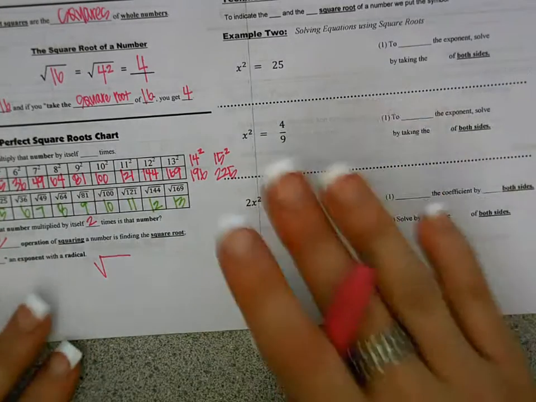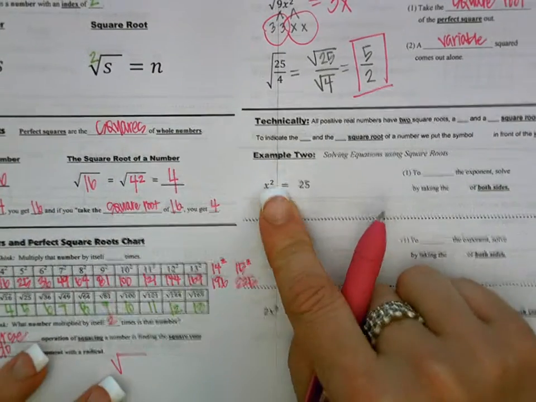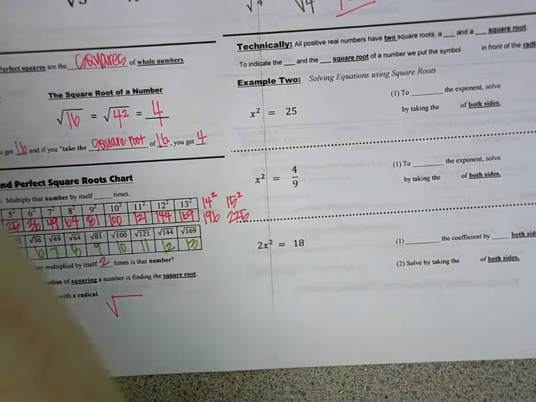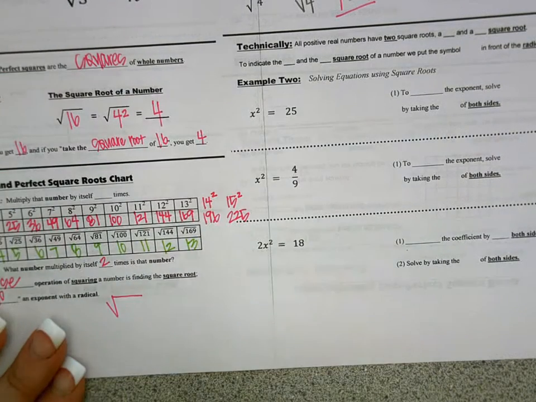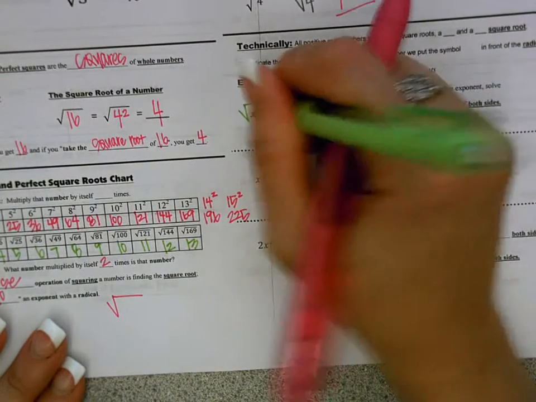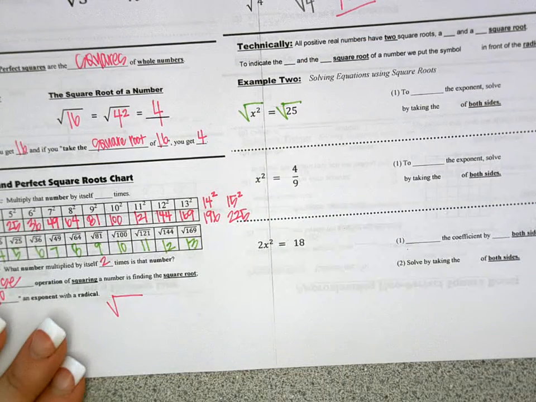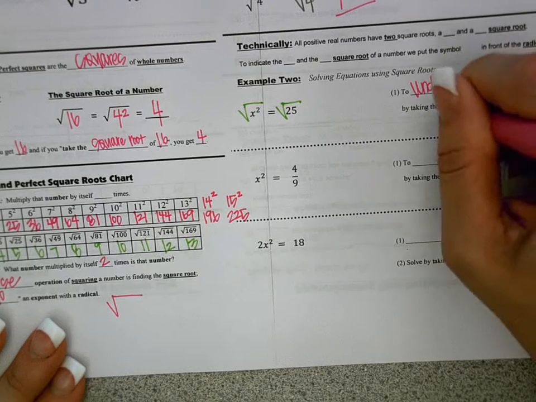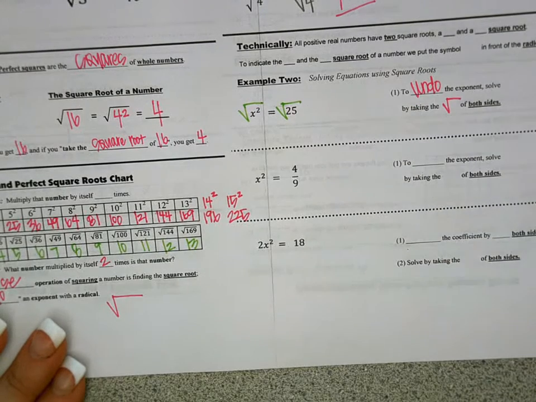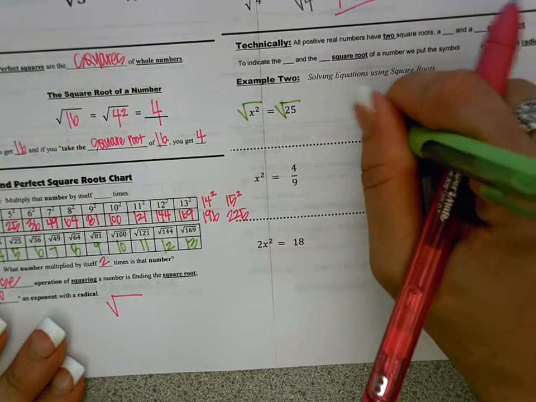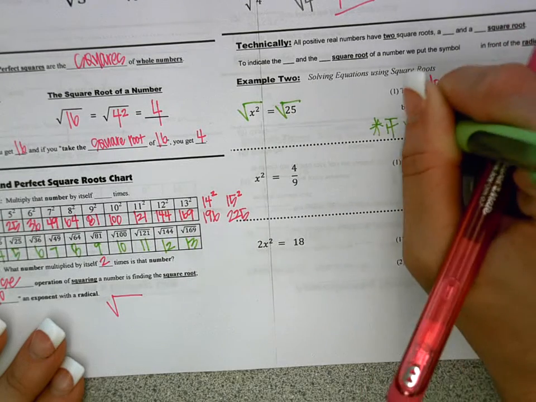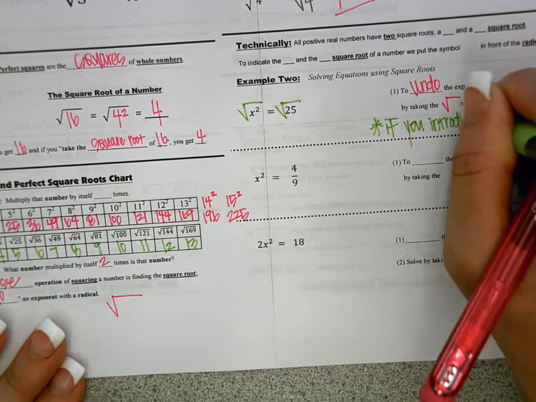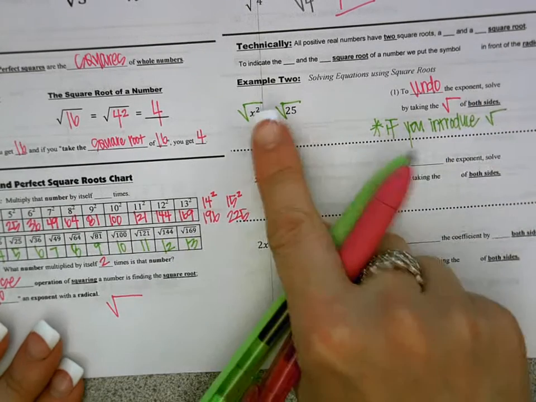Okay, you need to know this because you guys might not know this already. How do you undo a square? You put in a square root. There's a rule though. To undo the exponent, solve by taking the square root of both sides. What you might not know though is if your problem did not come with a square root, if you introduce the square root, you have to put plus or minus in the next step.